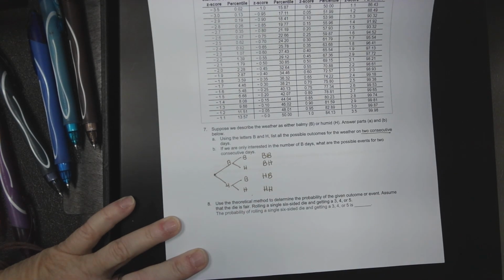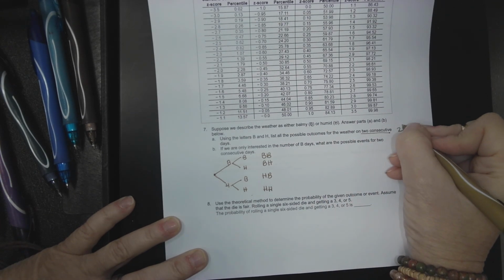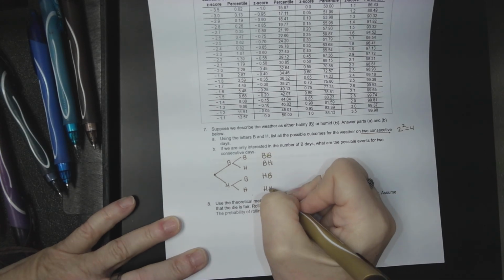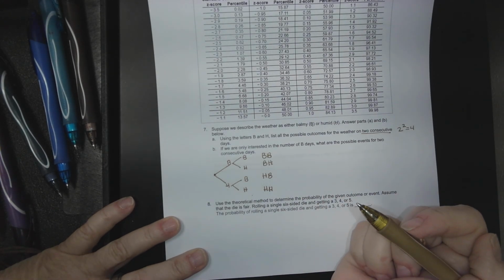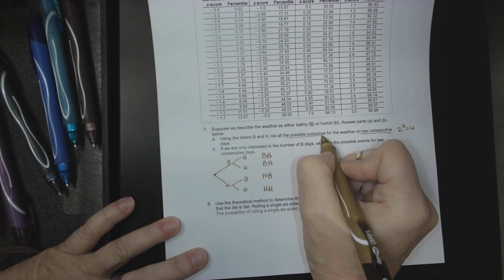Now, we knew that there were two options. It could be balmy or humid, and we had 2 days. So 2 squared is 4, and we got 4 outcomes, right? There you go. So we listed all the possible outcomes, and we're finished with this one.